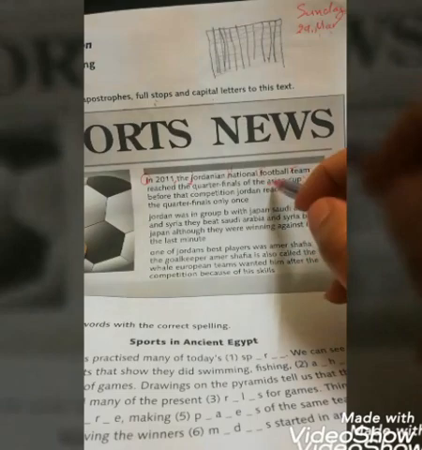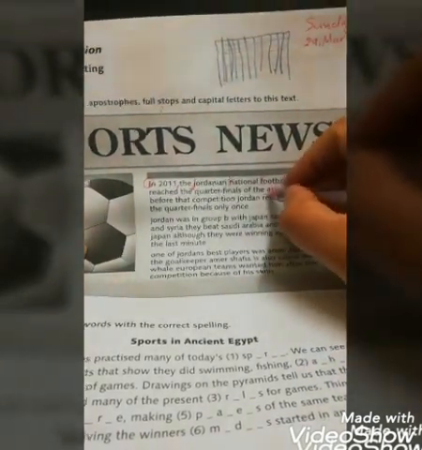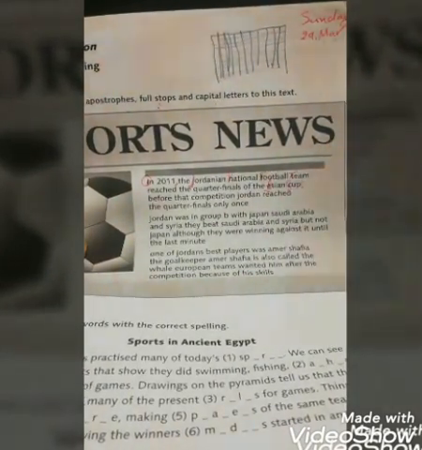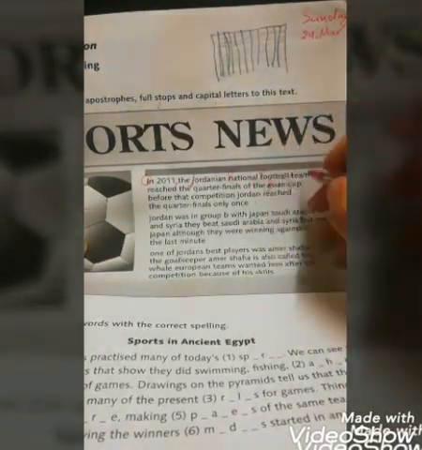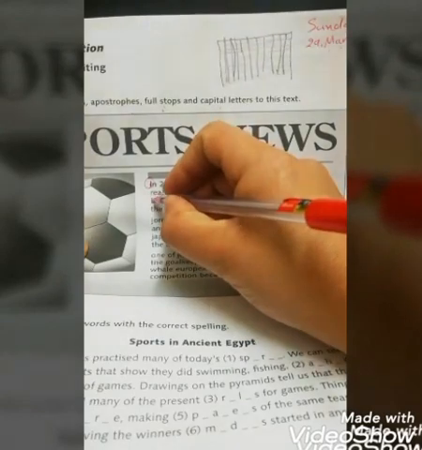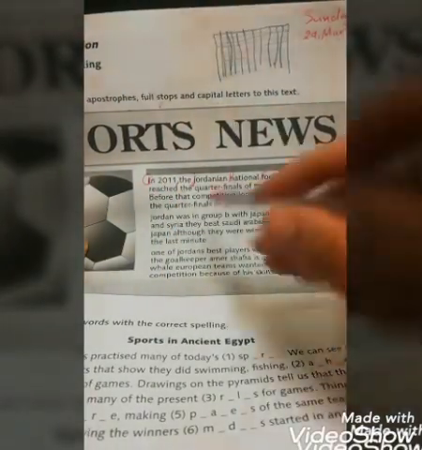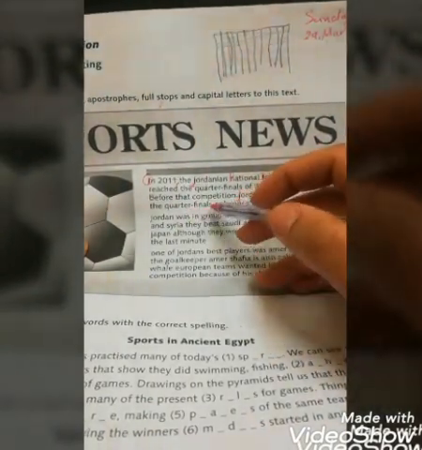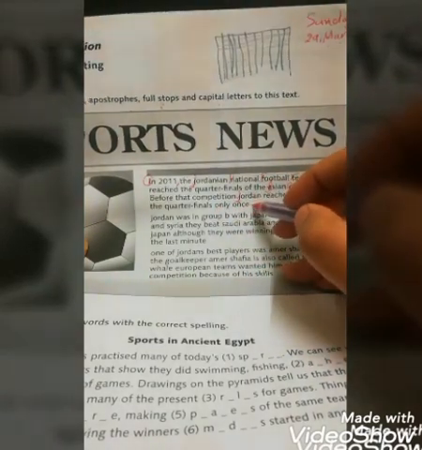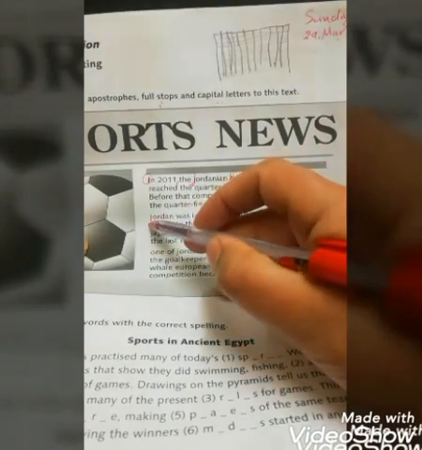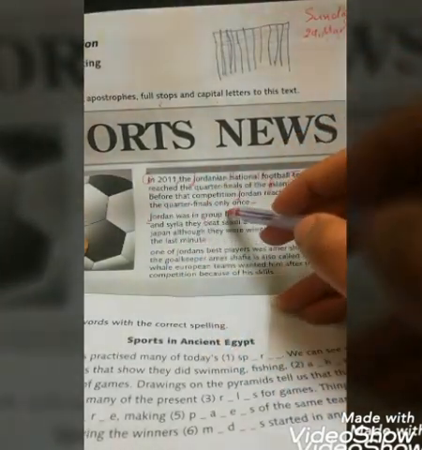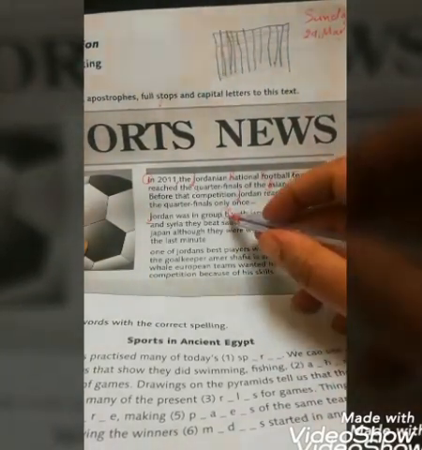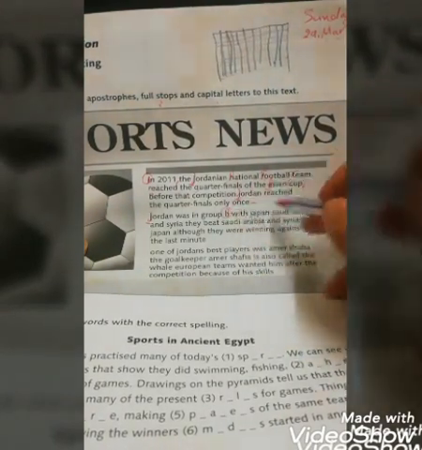Reached the quarterfinals of the Asian Cup. Asian, Cup, capital. Before that competition, Jordan reached the quarterfinals only once, full stop. Jordan, J capital, was in group B, because it's a symbol, we call it B, capital.